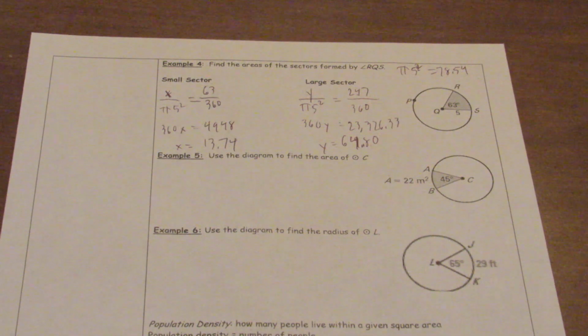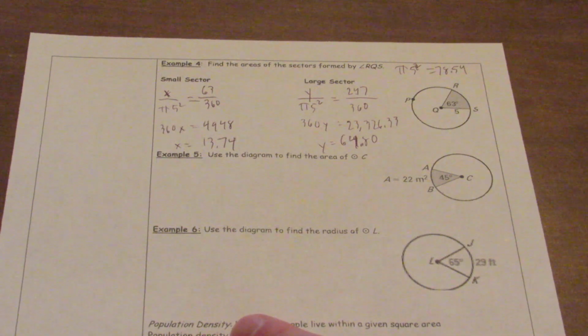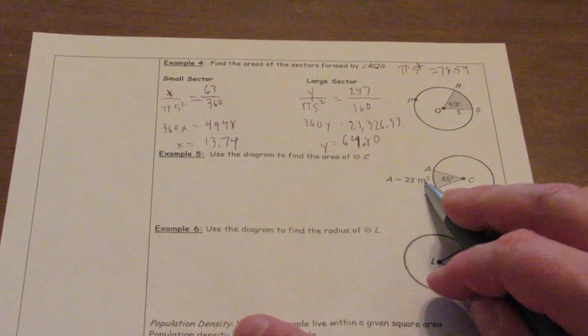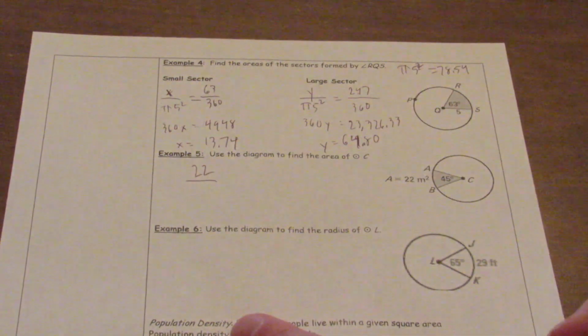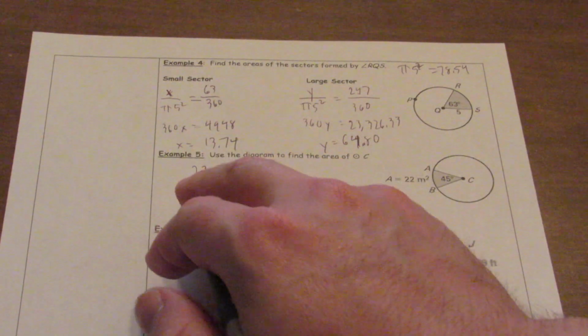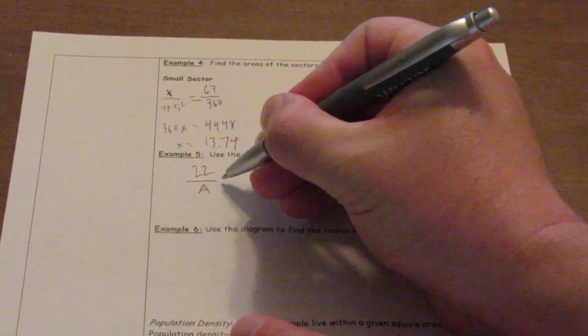Example 5, use a diagram to find the area of the circle. So they give me this 22 meters squared is the area of the sector. That goes up top. Okay. Now, I don't want to put pi r squared here because people end up solving for r. So I'm going to put A here.